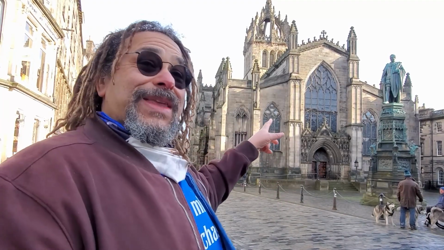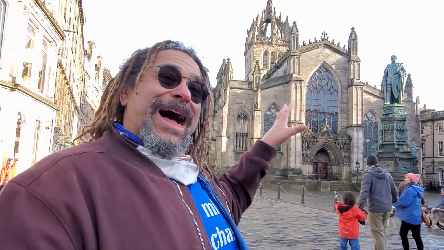In the meantime, let me tell you a story. This is St Giles Cathedral in the High Street in Edinburgh's Royal Mile. Really, it's the High Kirk of Scotland, and in a way, that's the source of the problems.